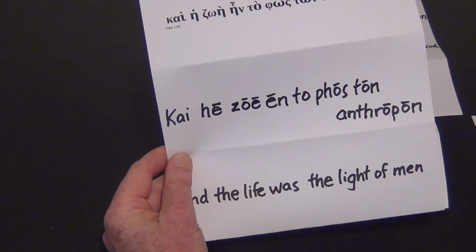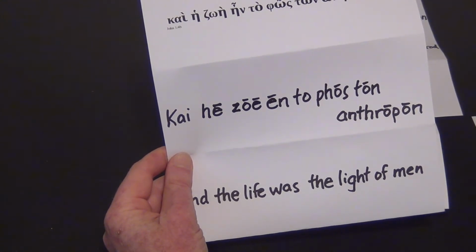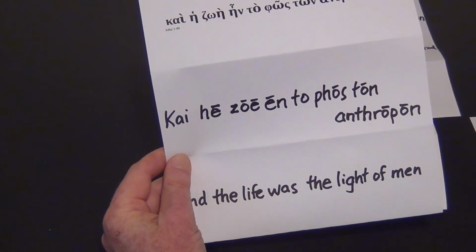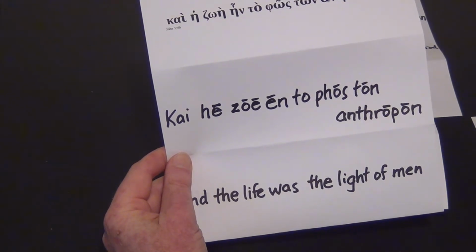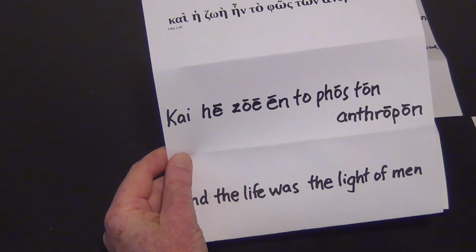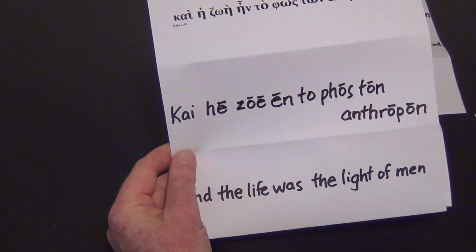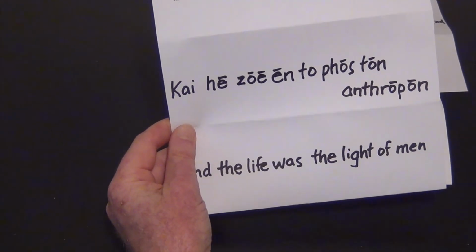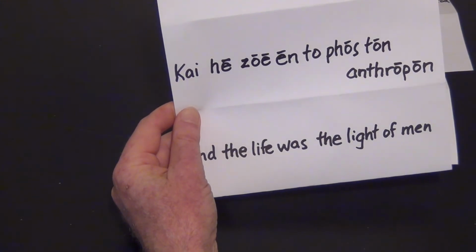And just a final comment, we notice how the echoes of Genesis 1 continue. Can you spot them before I mention them? The echoes of Genesis 1 that we've seen in these 3 verses from John 1 that we've looked at.